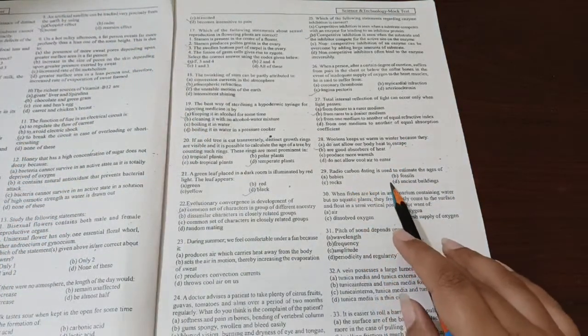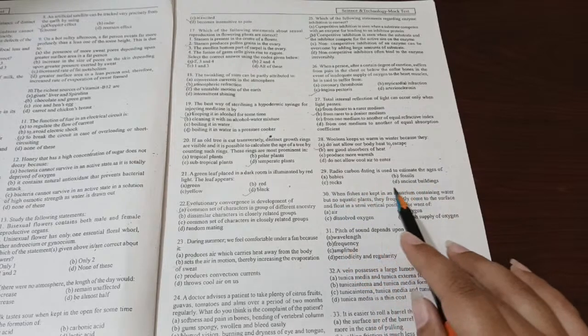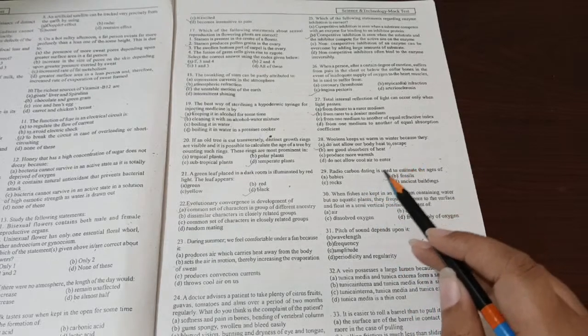Radiocarbon dating is used to estimate the ages of babies, fossils, rocks, ancient buildings. तो इसका आंसर है ऑप्शन बी fossils.